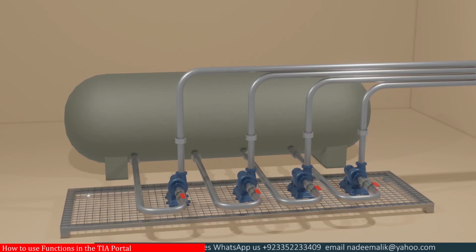Welcome to another training session of the TIA portal. In today's session, we will see how we can use functions in the TIA portal. Let's imagine we have 4 pumps.